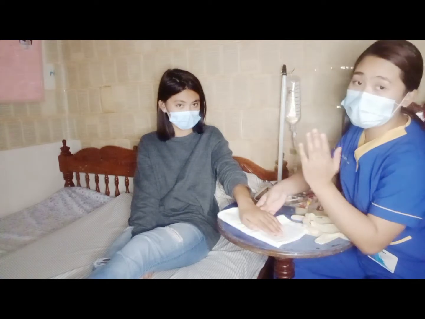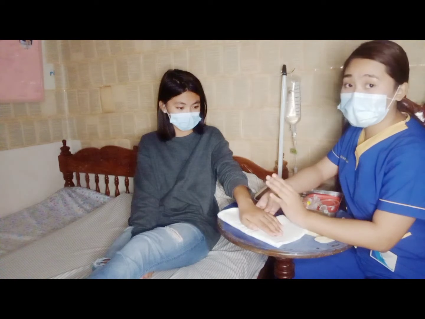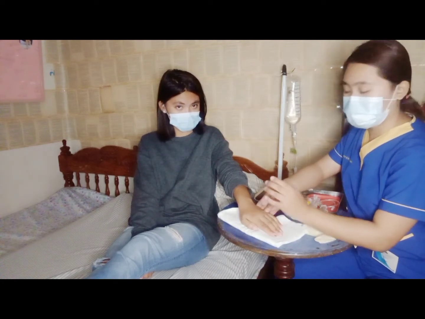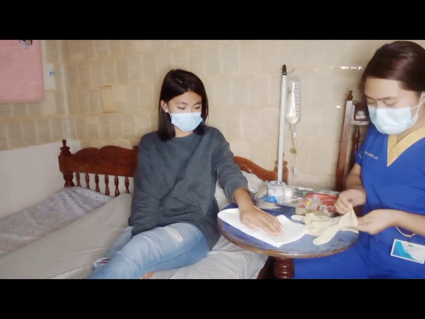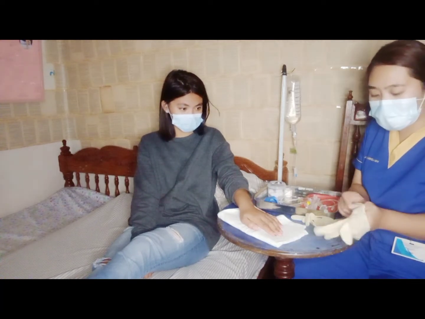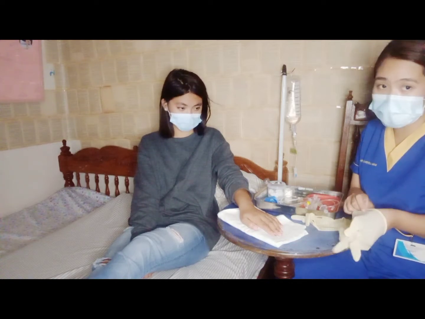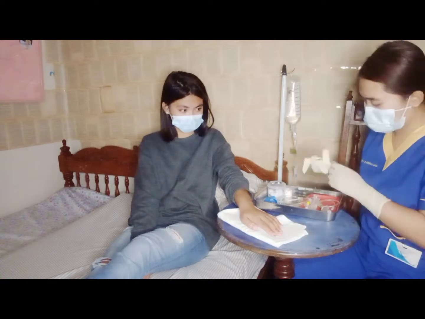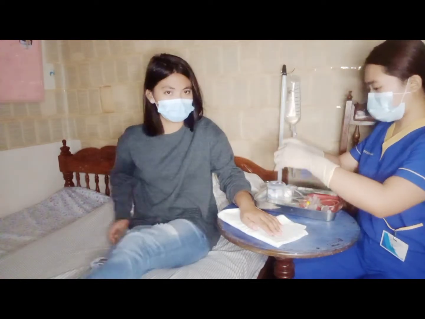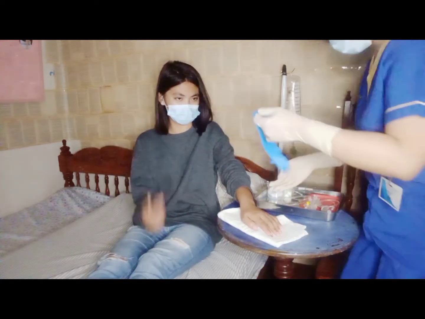Okay, so if the patient is hairy, we will shave the entry site because hair can harbor microorganisms. Okay, so let's put on gloves. This is to prevent contact to blood or body fluid and to prevent contamination. Then, after putting our gloves, we will put a tourniquet 3 to 4 inches above the entry site.